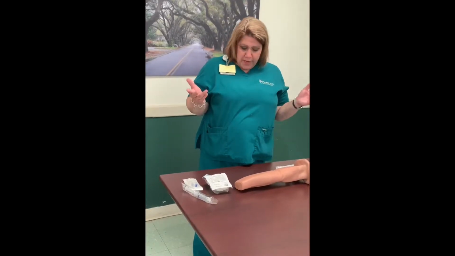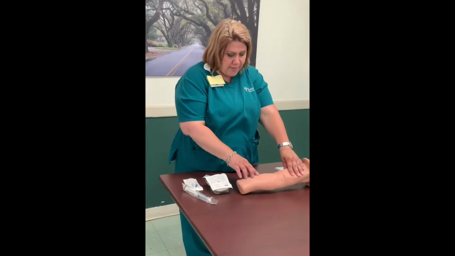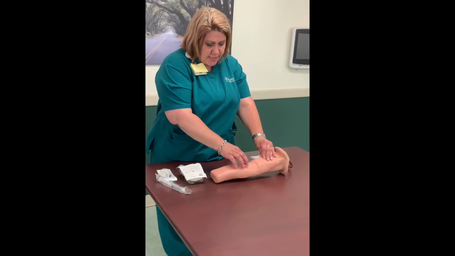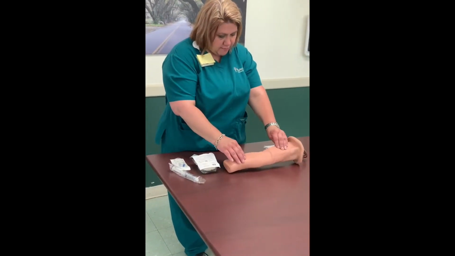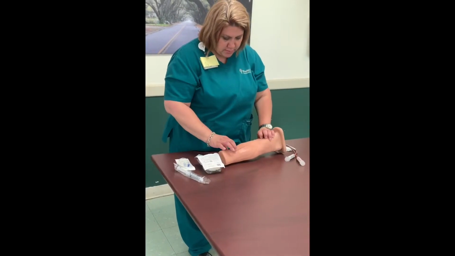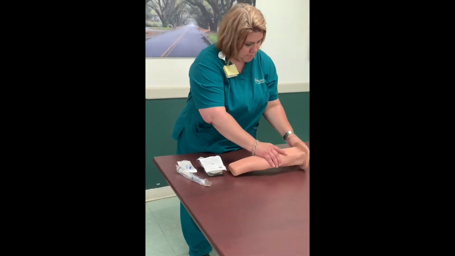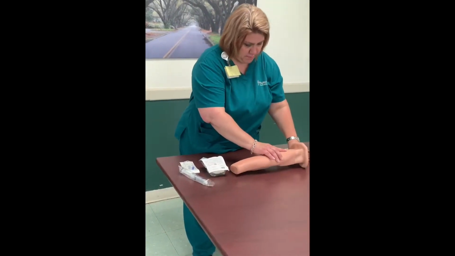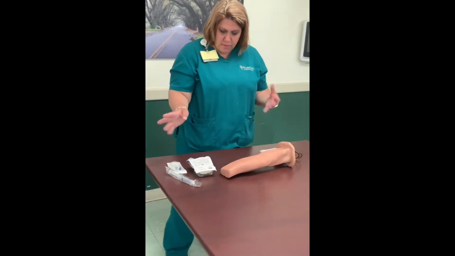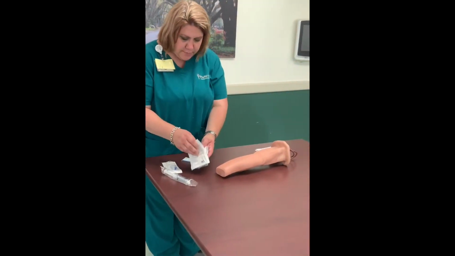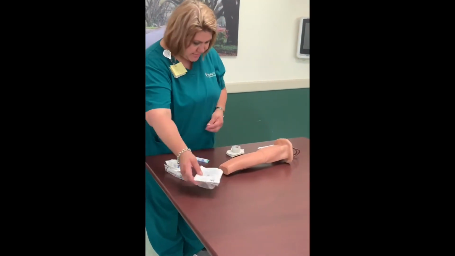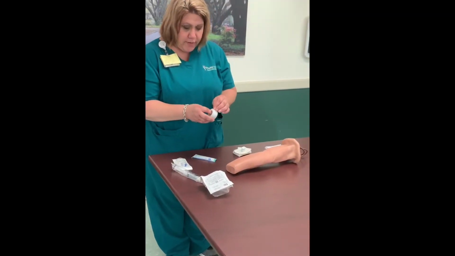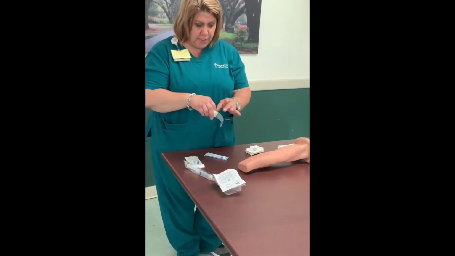So you want to prepare the patient. You want to look for any prominent veins, which means anything that's sticking up. Just kind of feel around for a good vein, find a good one. So once you found one that you think is going to be good, take all your supplies out. I like to go ahead and get my tape ready that I'm going to use.